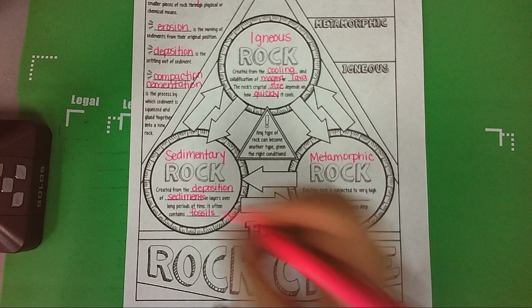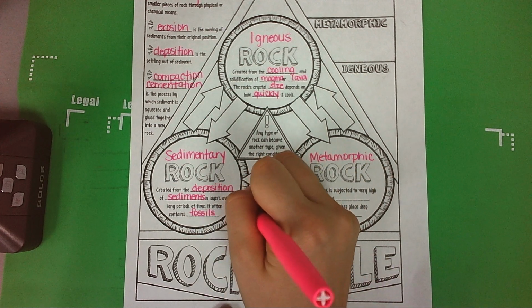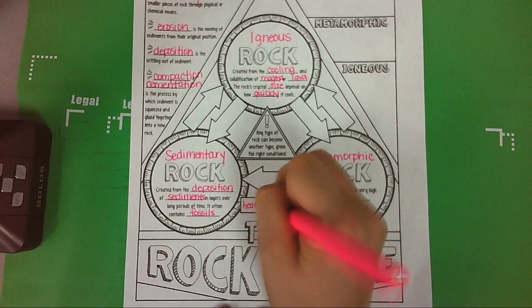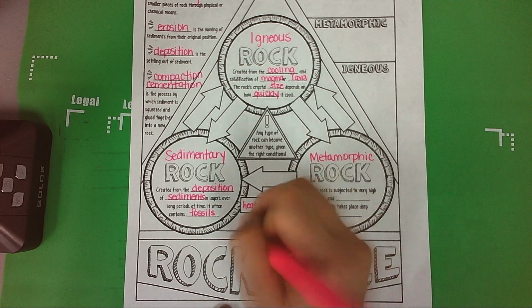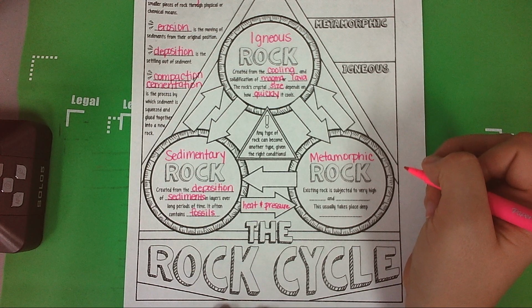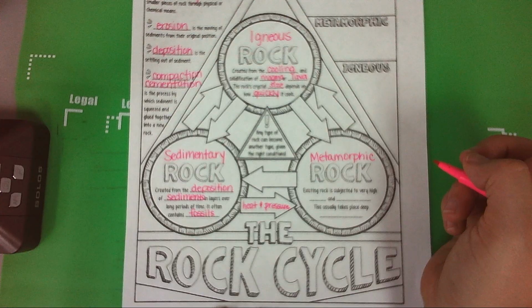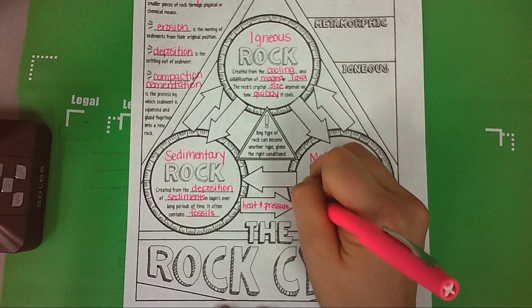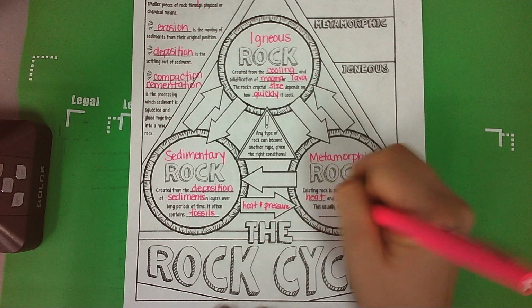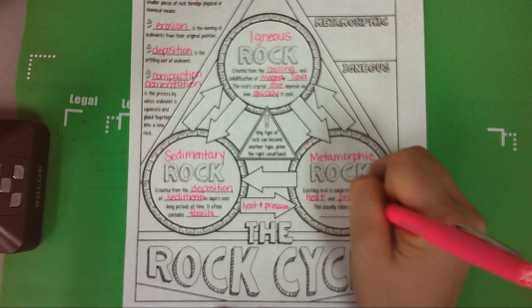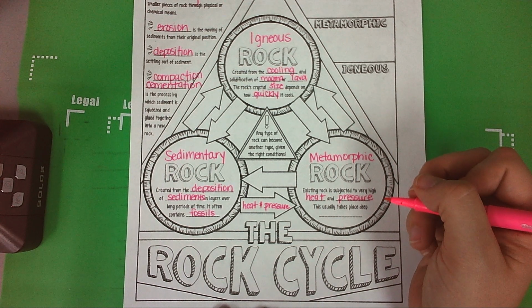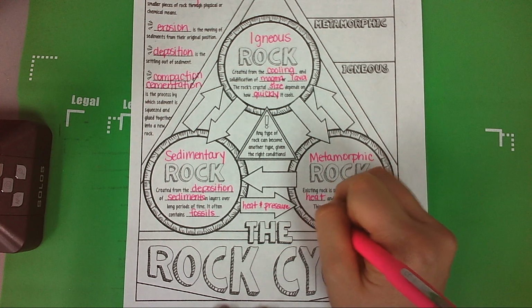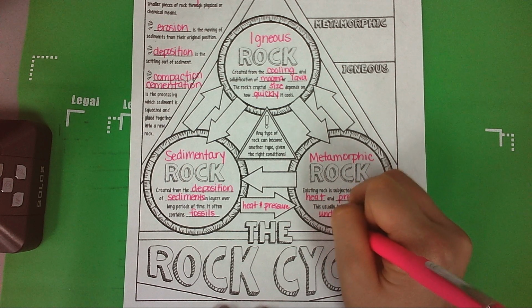Okay, so then if you apply heat and pressure, you can get metamorphic rock. Existing rock is subjected to very high heat and pressure. This usually takes place deep underground, so within Earth's layers.